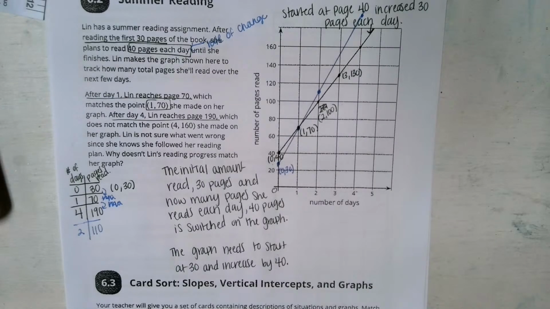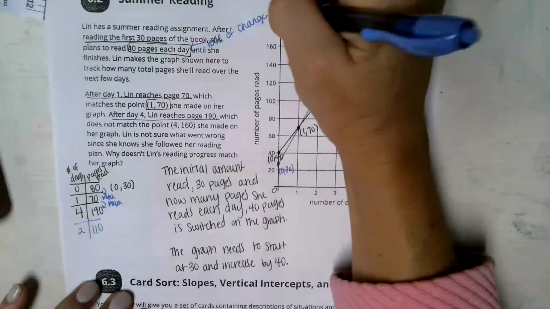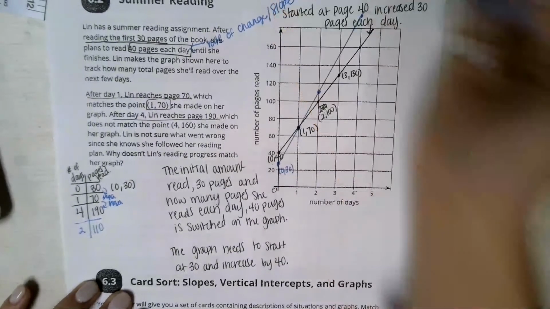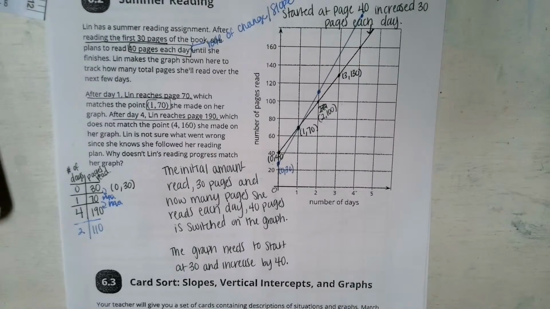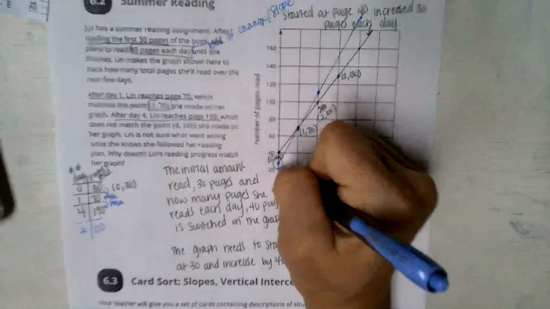So we've talked a lot about rate of change up until this point. We know that the rate of change can also be the slope. So this is also considered our slope, the rate of change. But a new term that we have now is called the y-intercept. So we actually have 2 y-intercepts on this graph. Only one is correct, but we have 2. So the correct y-intercept is this one right here.